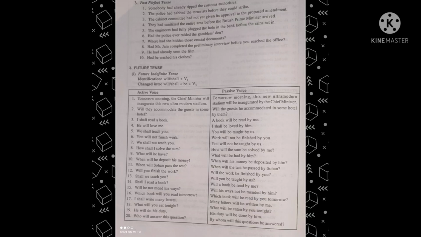How shall I solve the sum? How will the sum be solved by me? What will he have? What will be had by him? When will he deposit his money? When will his money be deposited by him? When will Sohan pass the test? When will the test be passed by Sohan?